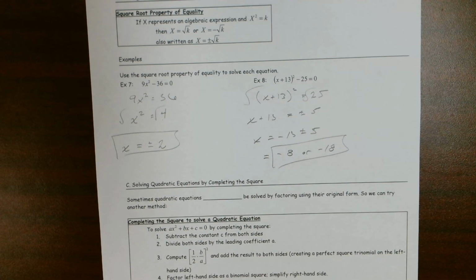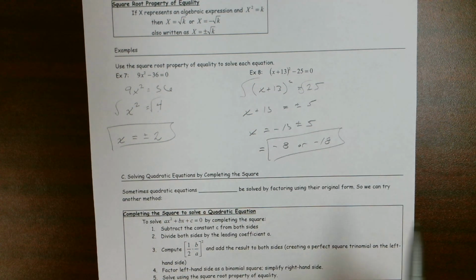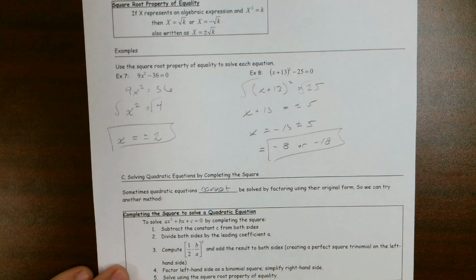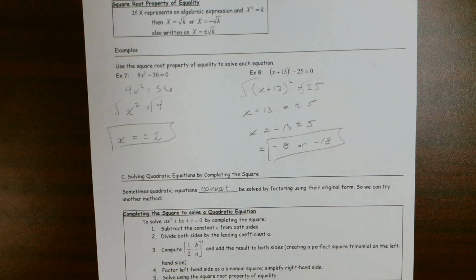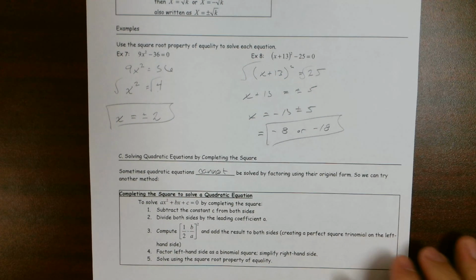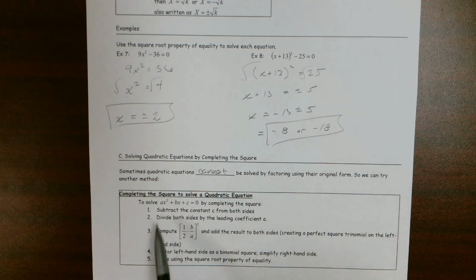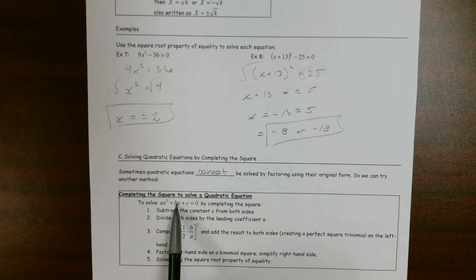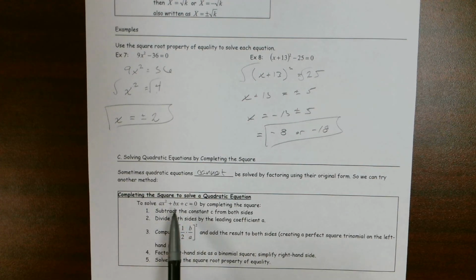So moving on, we're going to talk about solving quadratic equations by completing the square. So sometimes quadratic equations cannot be factored. Okay, so we have to try another method, and that method is completing the square. Now here's some guidelines for you, but I'm going to make it real easy for you. Completing the square is usually going to be easiest when the leading coefficient is 1 and your b term is even. If you don't have a leading coefficient of 1 and a b term that's even, or you can't factor and make it that way, then completing the square is probably not going to be the easiest method for you. Okay, so let's go ahead and play with it.